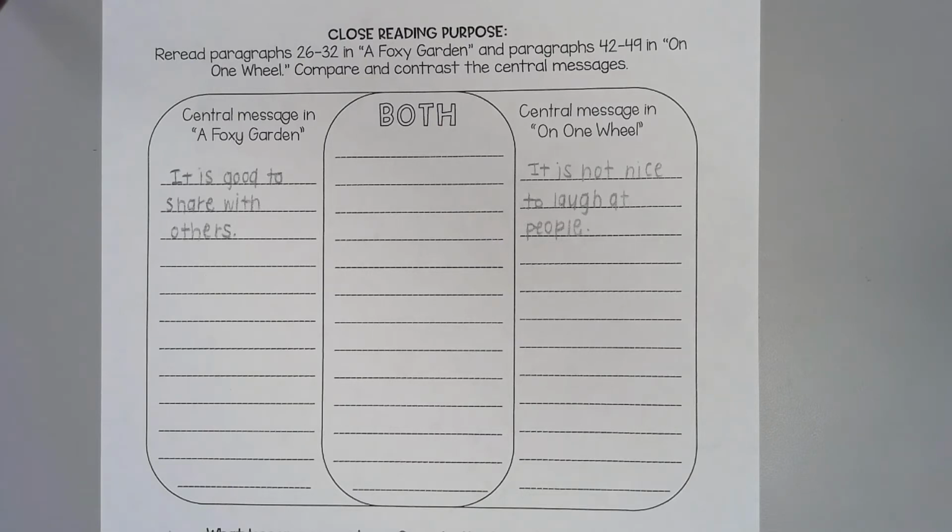So now we're going to compare both central messages. We're going to think about how they are the same or how they are similar. In A Foxy Garden, we learned that it is good to share with others. And in On One Wheel, we learned that it is not nice to laugh at people. So both stories are giving us a lesson about treating other people well if you want to have friends. So treating people with kindness, being nice, and treating other people well.